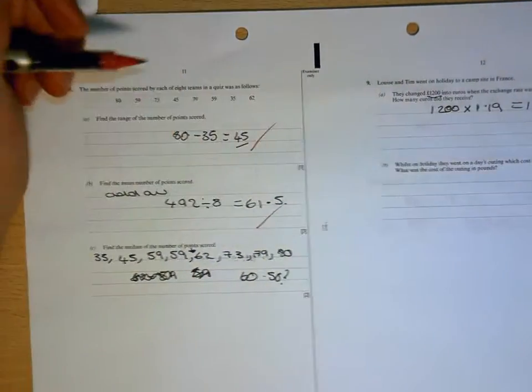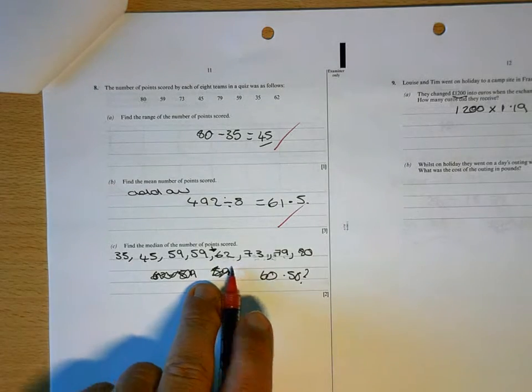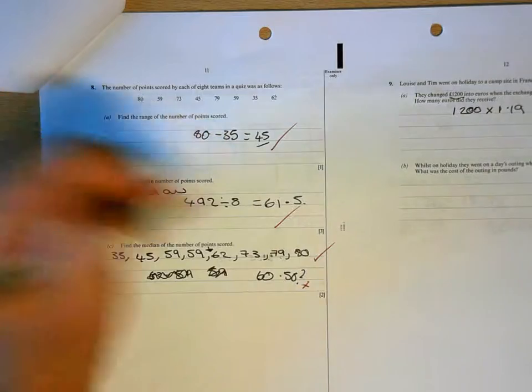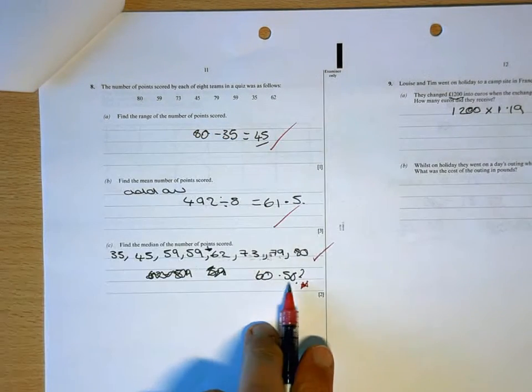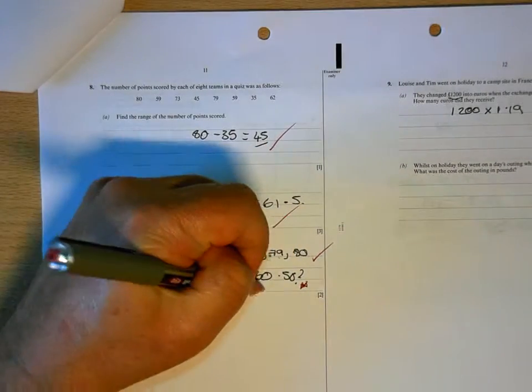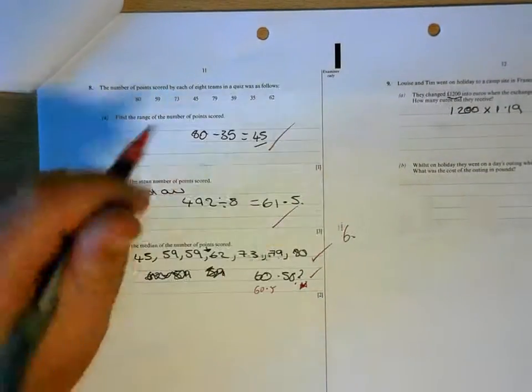Correct, correct. Yes, it's halfway between there, so that is good. But it isn't, sorry, yes it is 60.5. Not sure why you've added the extra little bit there. Hopefully it's a 0. What we're looking for is 60.5. I'll give you the benefit of the doubt.